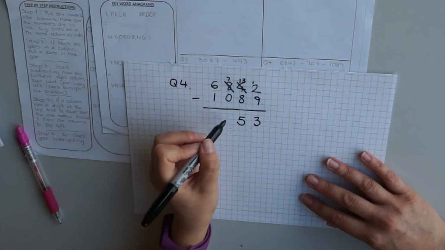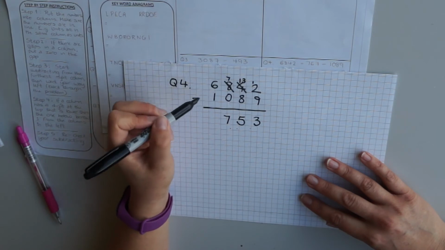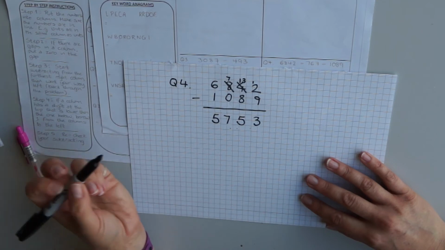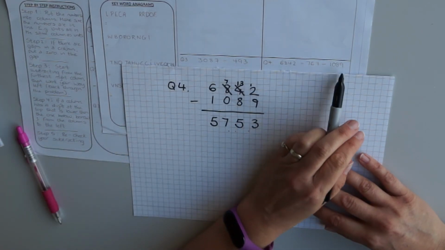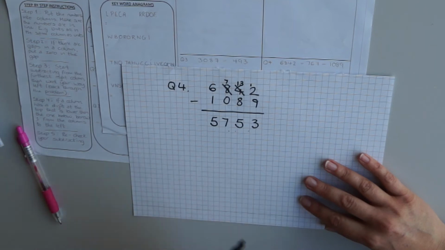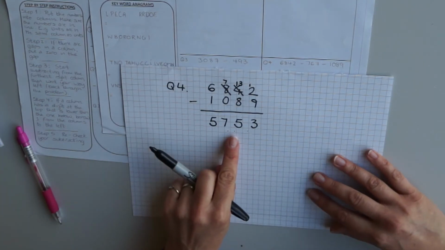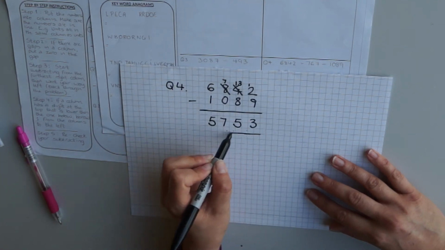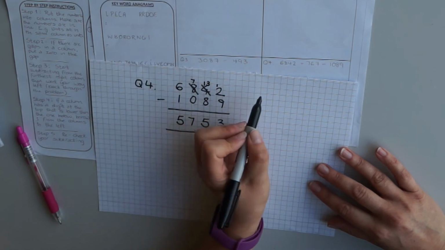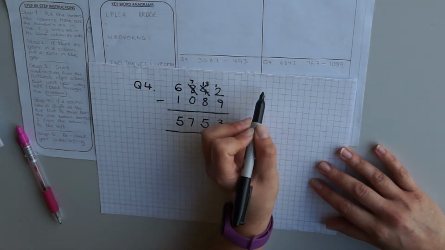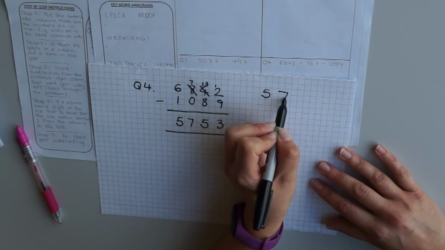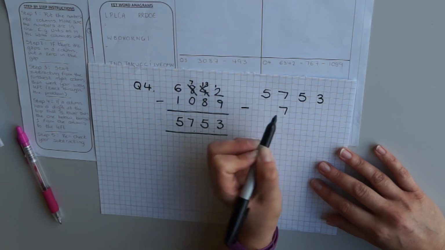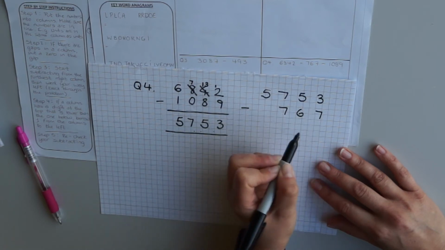7 subtract 0 remains as 7, and 6 subtract 1 leaves us with 5. So I've now subtracted the larger of the two numbers in the question, but I'm not finished yet. I now need to take this answer and subtract 767 from it. So, in a new space, I'm going to take 5,753 and subtract 767.